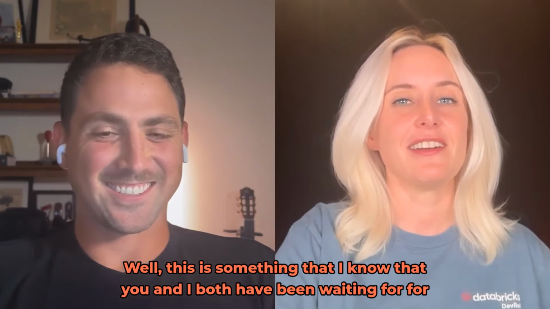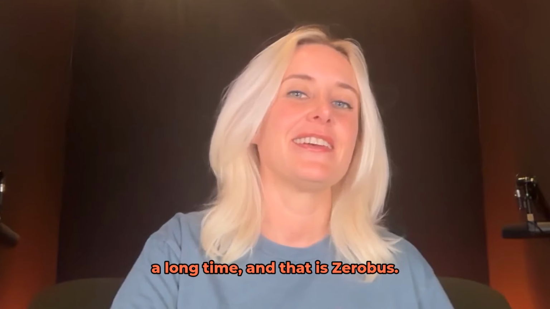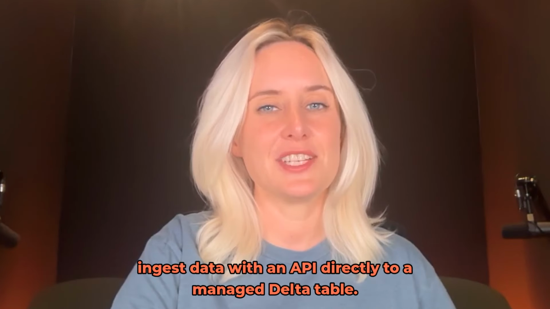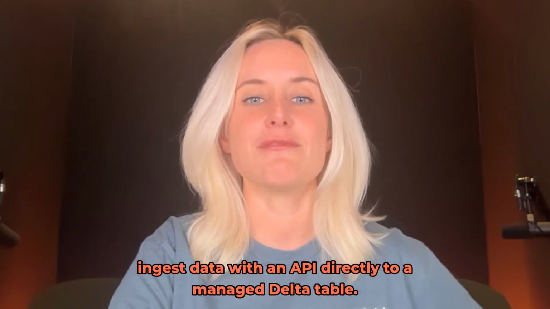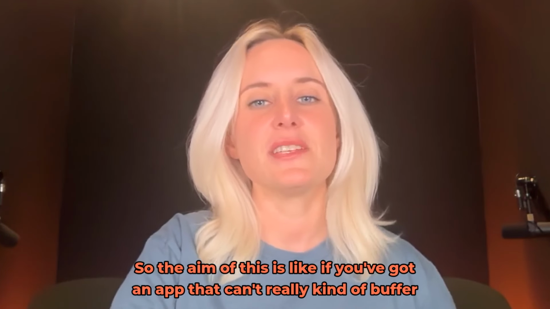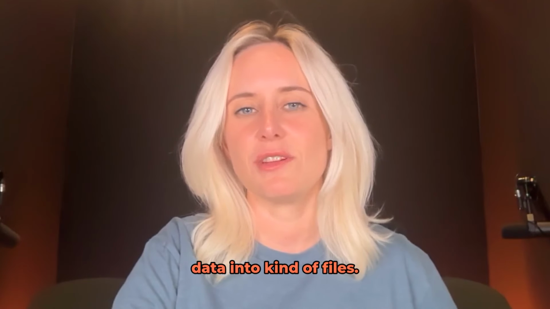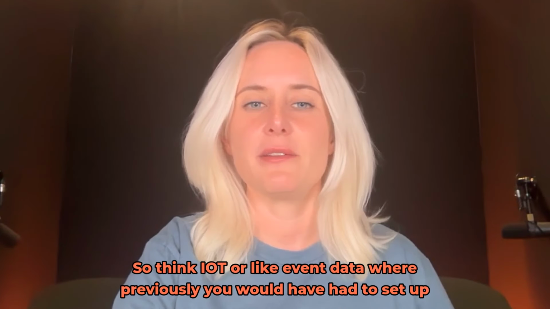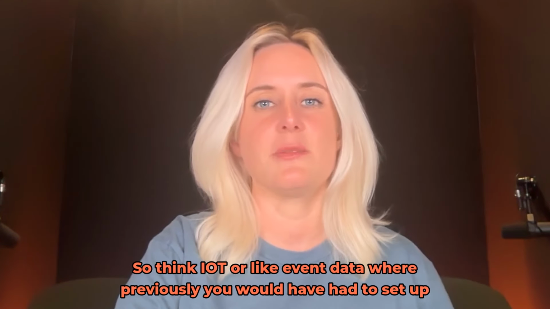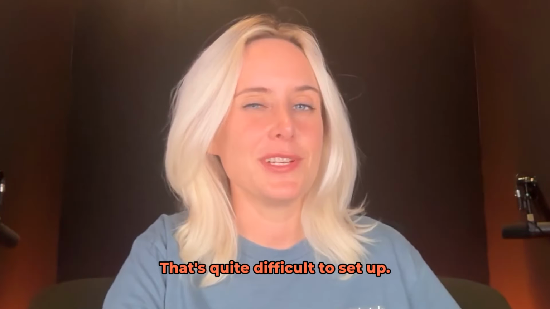Well, this is something that I know you and I both have been waiting for a long time, and that is Zerobus. If you've not heard of Zerobus before, this is ultimately a way to ingest data with an API directly to a managed Delta table. So the aim is, if you've got an app that can't really buffer data into files, so think IoT or event data, where previously you would have had to set up some kind of message bus and then pick that up with Spark Streaming. That's quite difficult to set up.